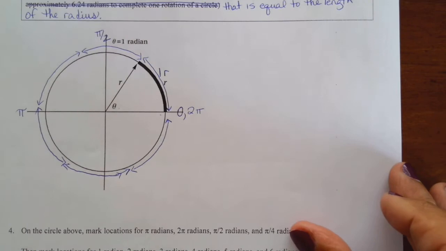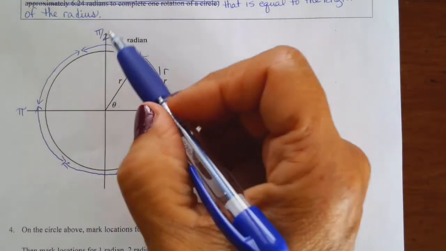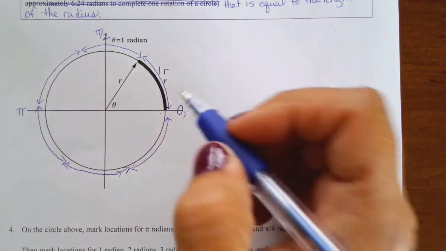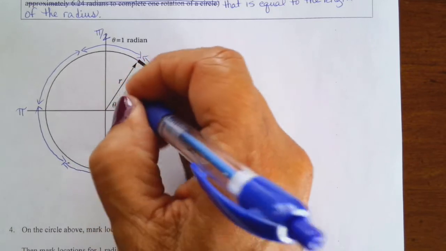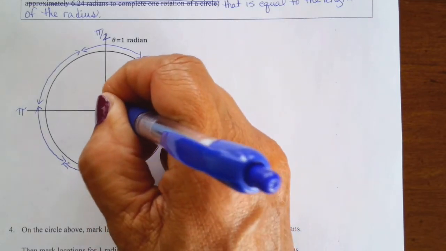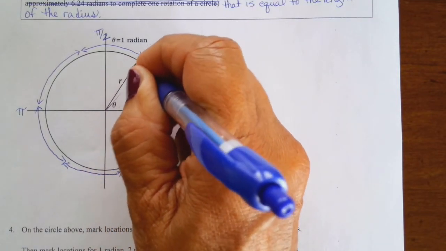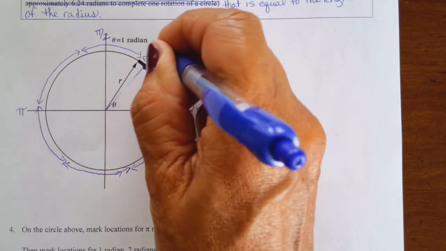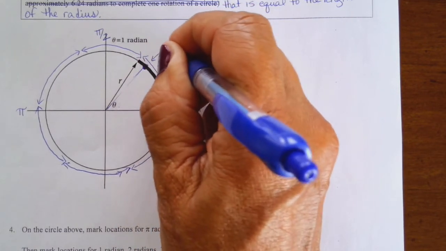Then pi over 4 is half of pi over 2. So pi over 4 would be a 45 degree angle, somewhere right about here, the halfway point. That would be pi over 4.